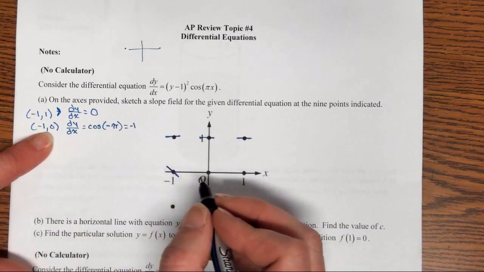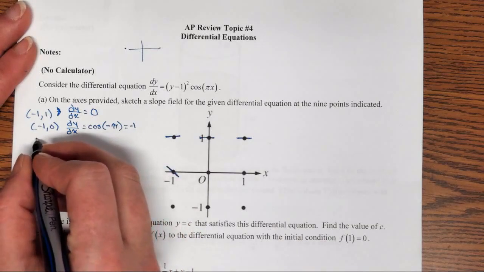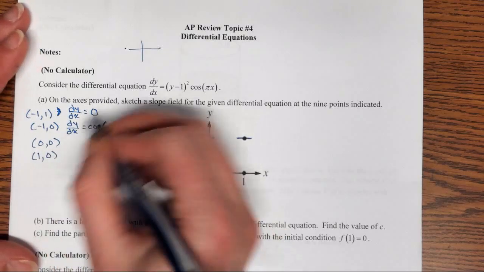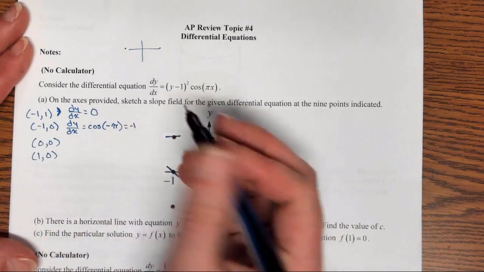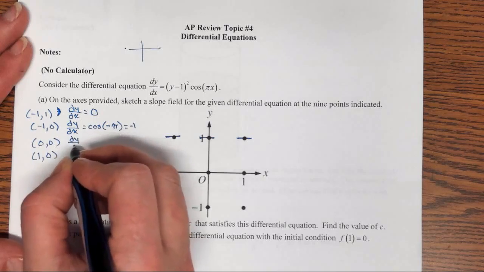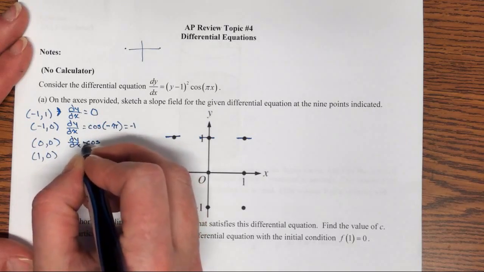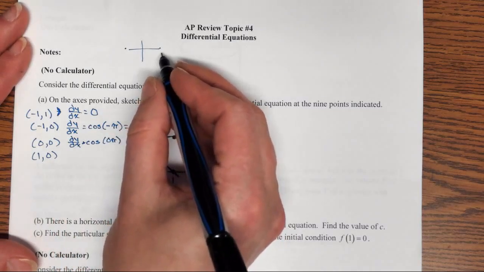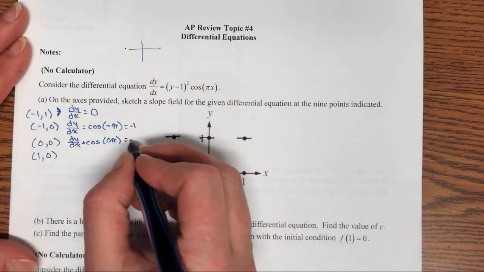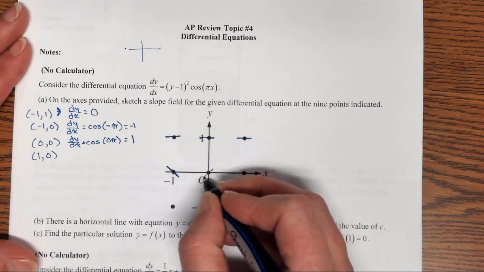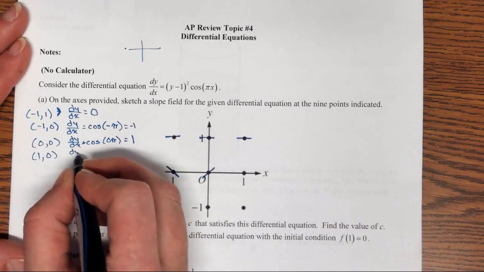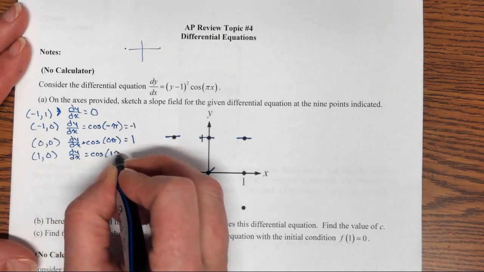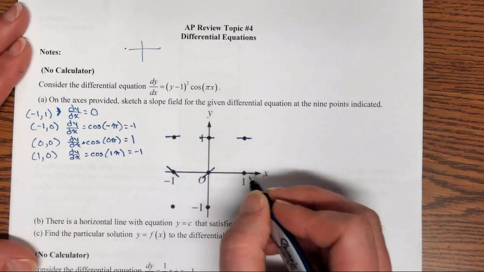I'm going to go ahead and do all the other ones that have a y value of 0 because that made it easy. So 0, 0, and then 1, 0. Because when I plug in 0 for y, I just end up getting a 1. So my dy/dx here is going to be cosine of 0 pi. Well, it's cosine of 0, which is +1. Then we have cosine of 1 times pi. Oh, that's -1.